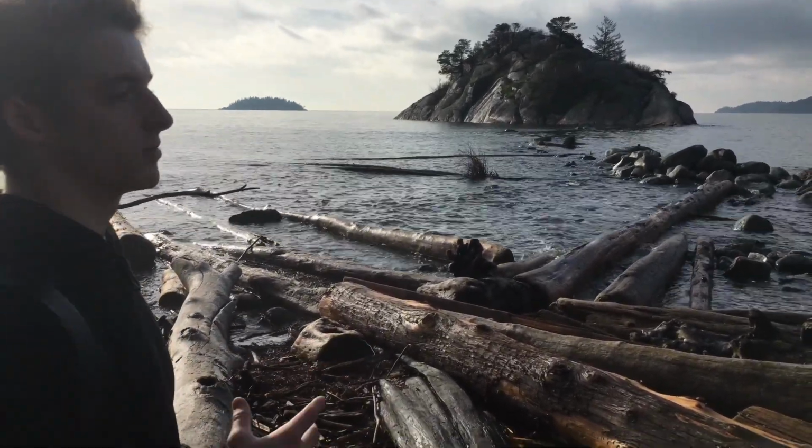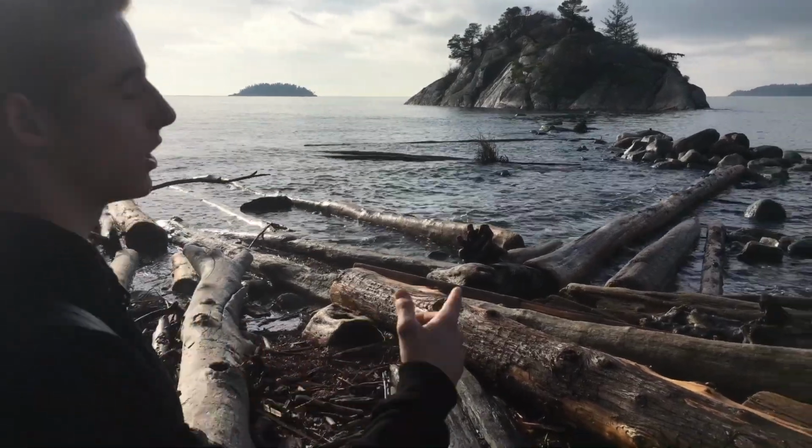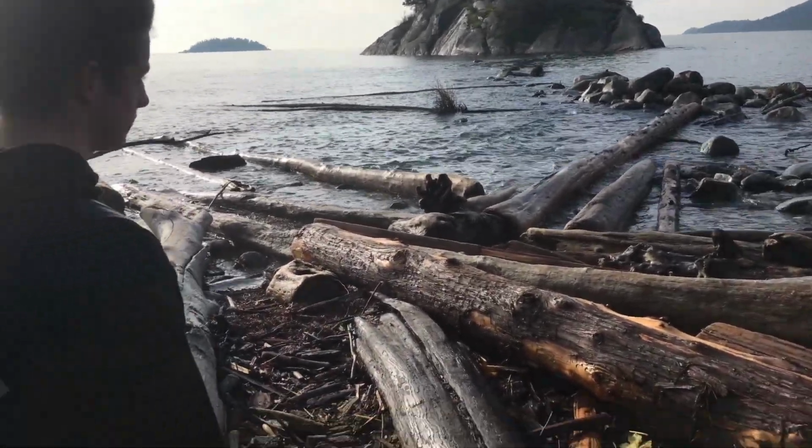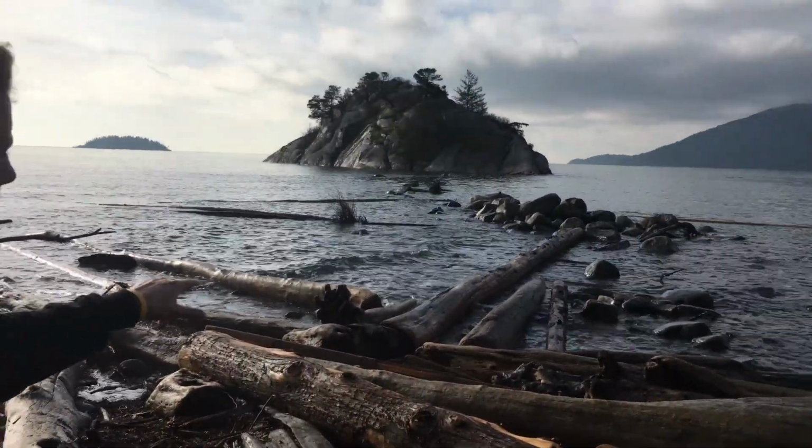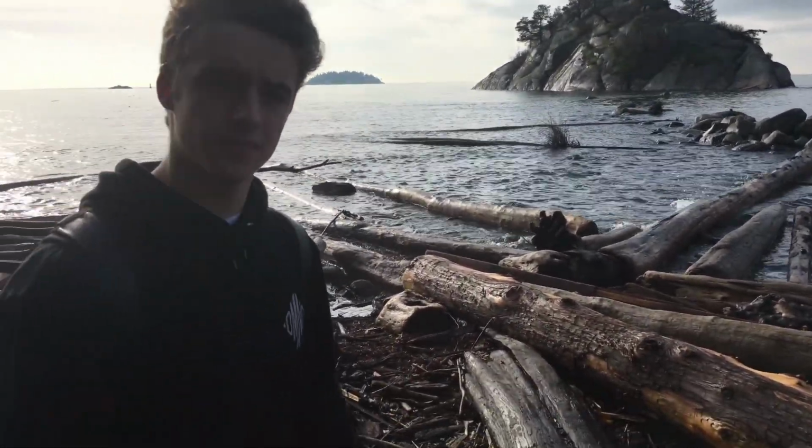Or it can also be formed by a spit getting jutted out by longshore drift, and it goes all the way to the island, which I think is what is in this case right here.